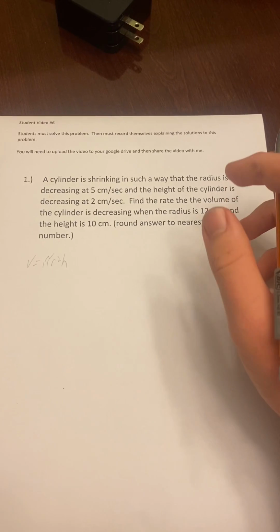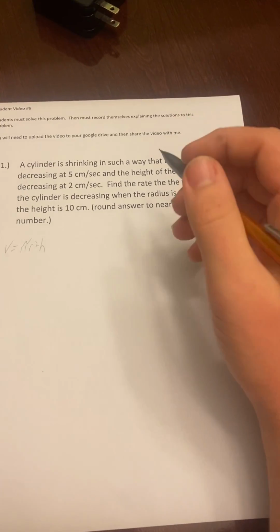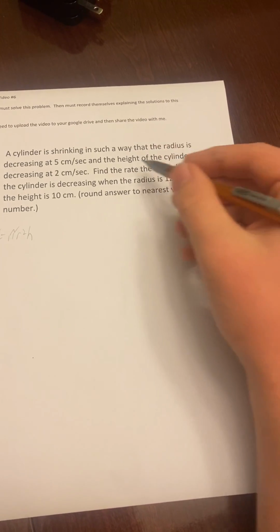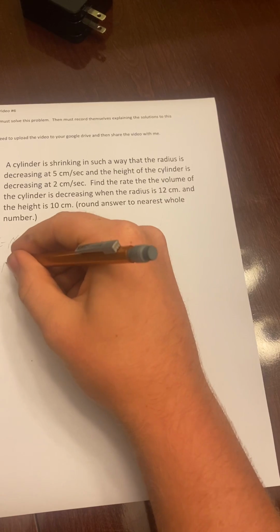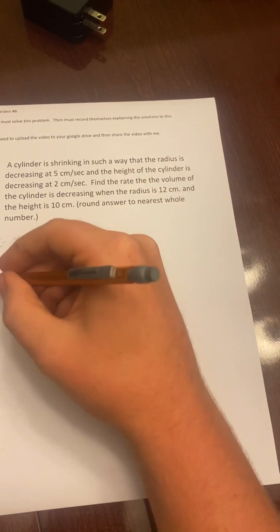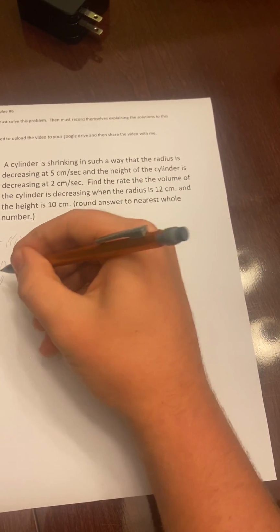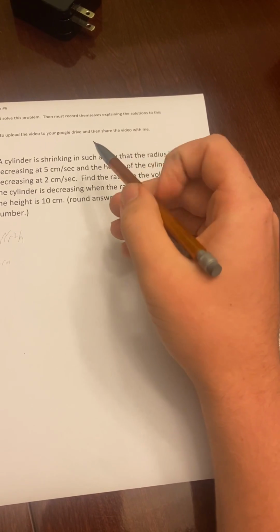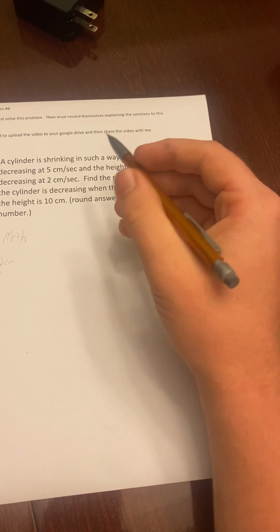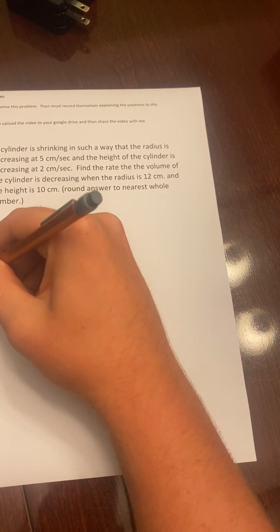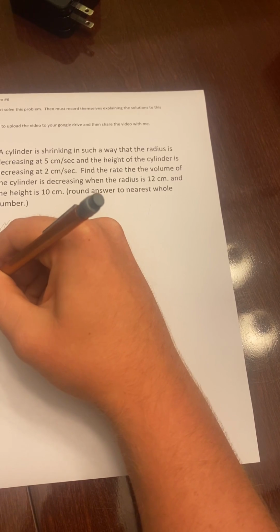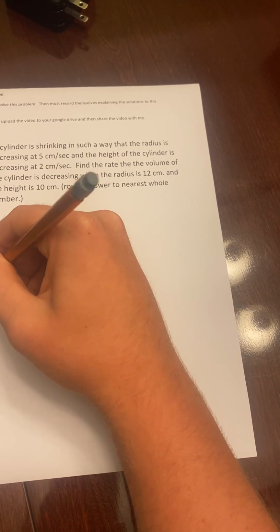Okay, so because we're looking for this right here, we are going to have radius equal to 12 centimeters, height equal to 10. Now, the other stuff, I forget what it's called exactly, but it is going to be dr/dt.